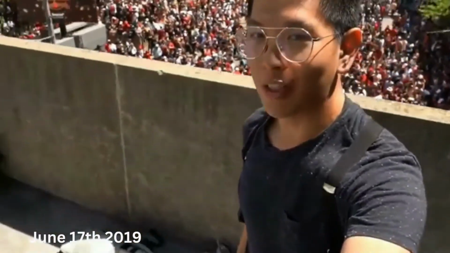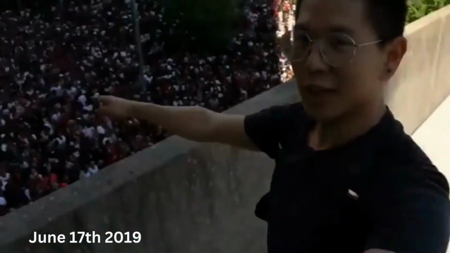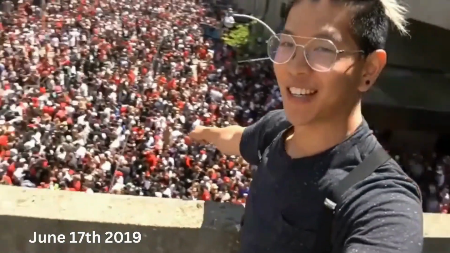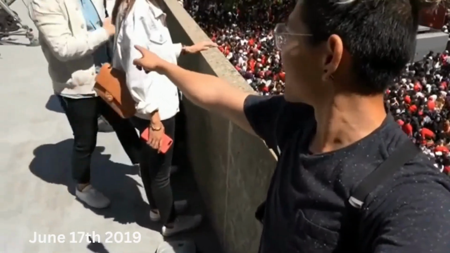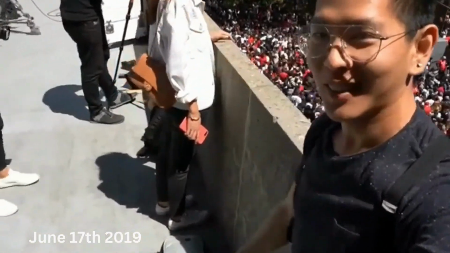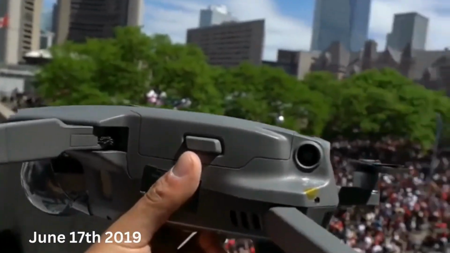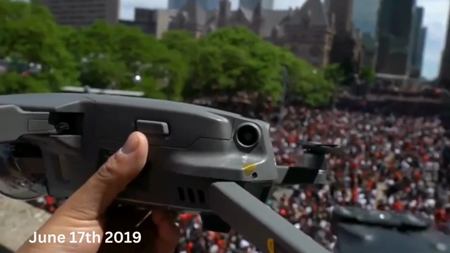All right, so we're on a roof right now with a million people down there, and a million people down there. Got a squad here, EC, Chang, and Rooftopper. I have a drone. What should I do with this drone?